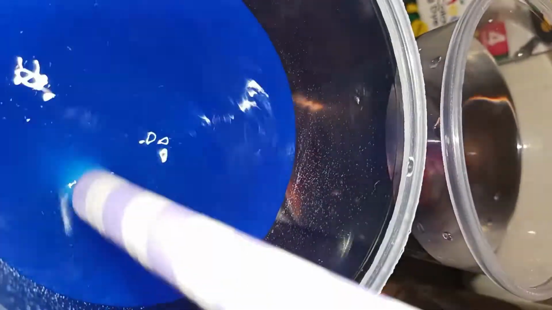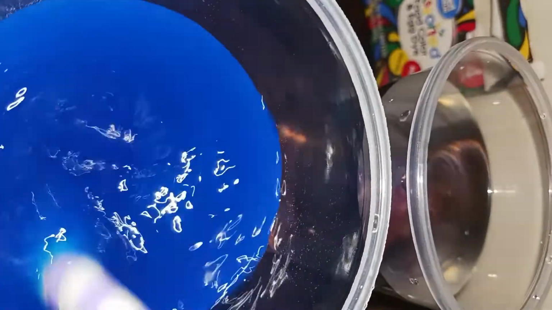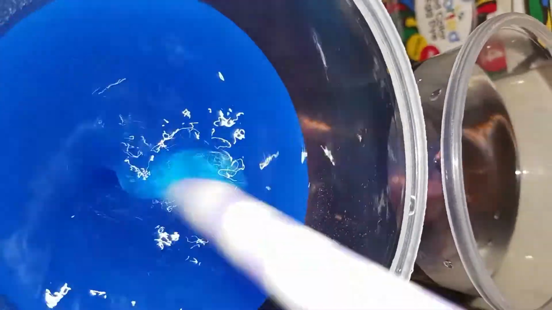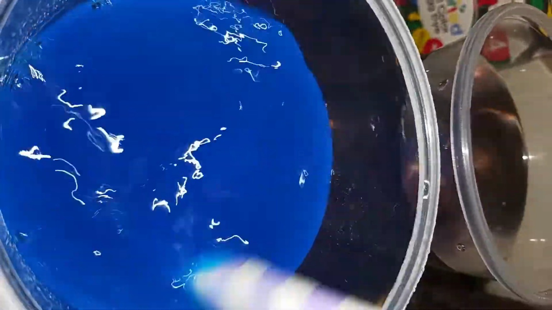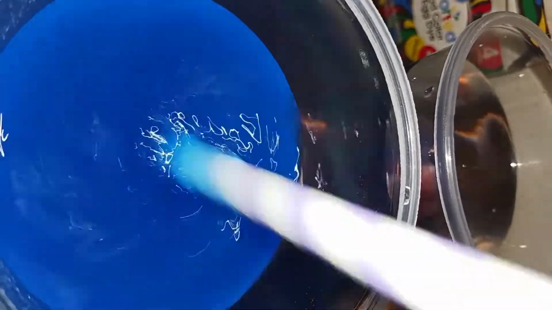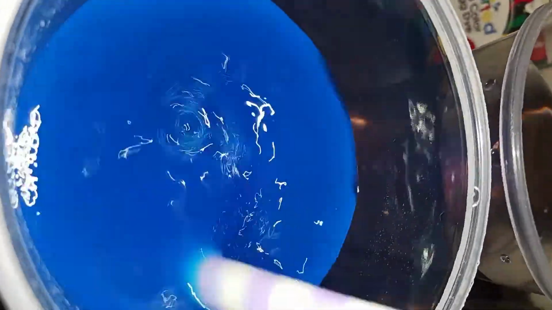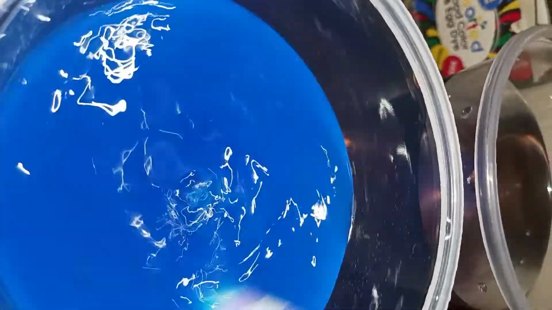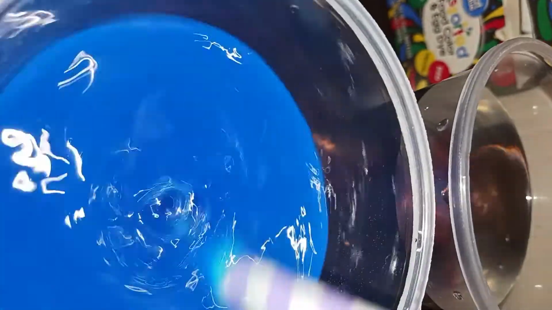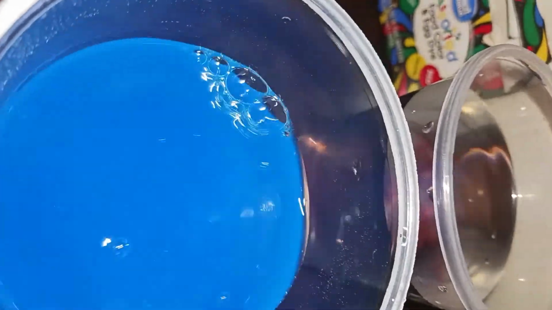Now the amount of salt that you add will determine how dense the water becomes, the density of the water, and whether it sinks or whether it floats. So stir, stir, stir. We're trying to dissolve all the salt, as much of the salt as you can. Get most of the salt dissolved.